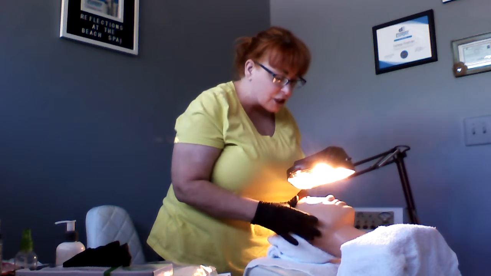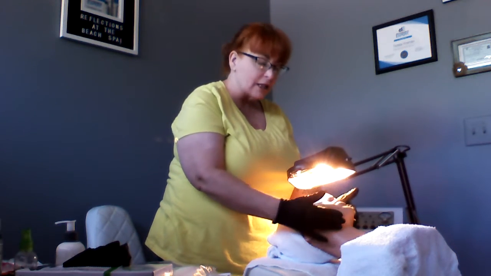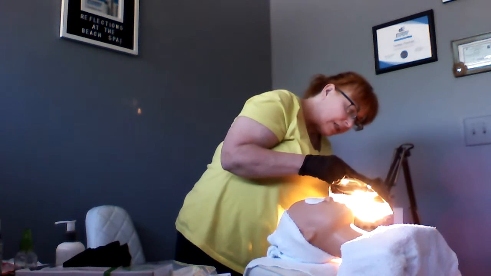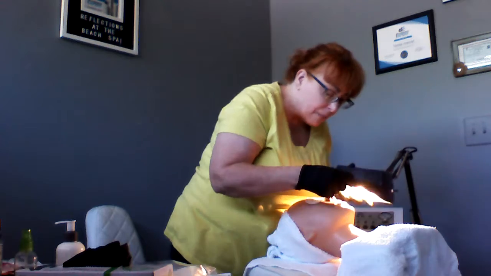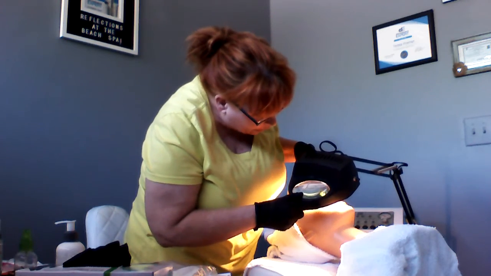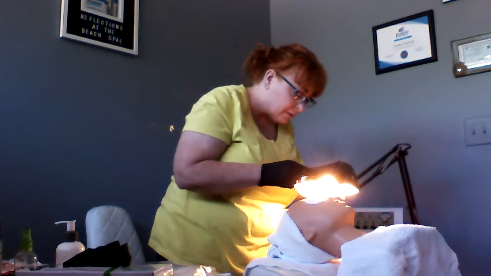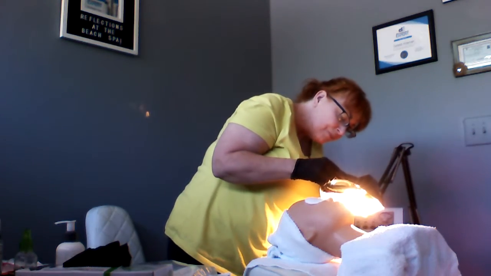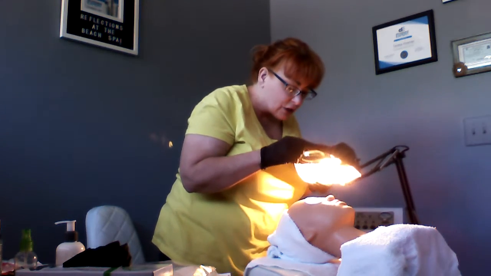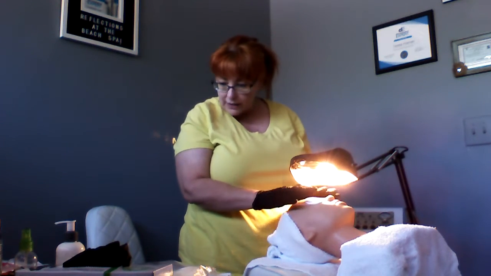I'm touching the client, checking what kind of texture does the client have. I'm moving all around the face, looking at all sides of the client, looking for flakes, looking for open and closed comedones, which we've talked about in previous lessons, looking for anything that I see that will help me to determine whether this client has any of those skin types.